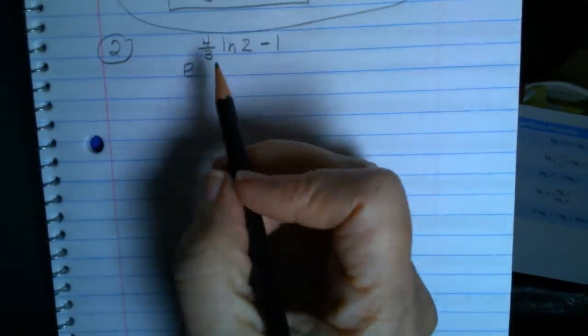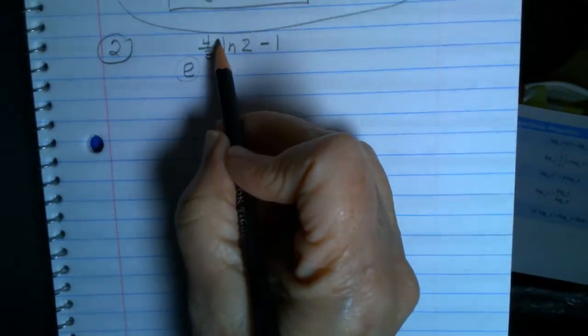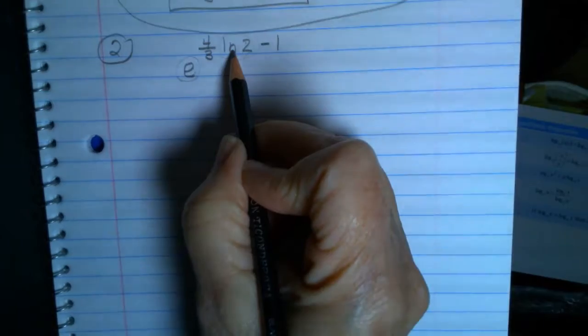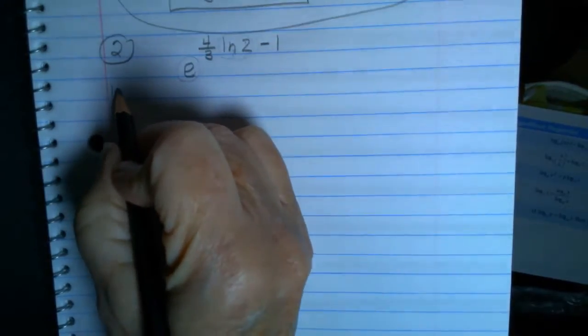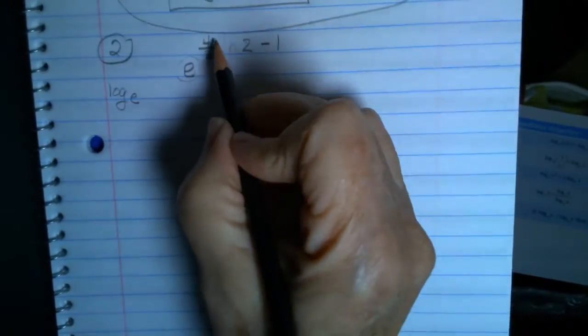All right, now when we use the e, which is Euler's number, we're going into the natural logs. So what we're talking about with e is the natural log, which is the same thing as log base e. So we're raising e. Let me just rewrite this as log base e so you can see what I'm talking about.